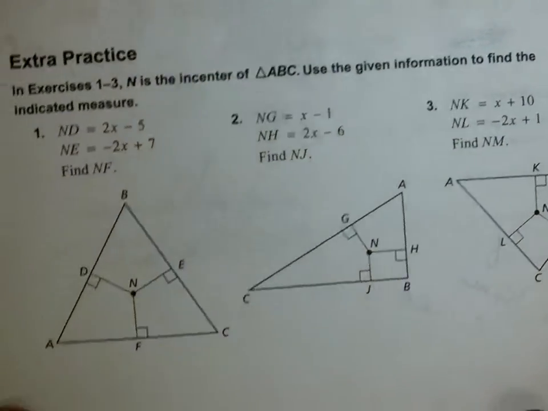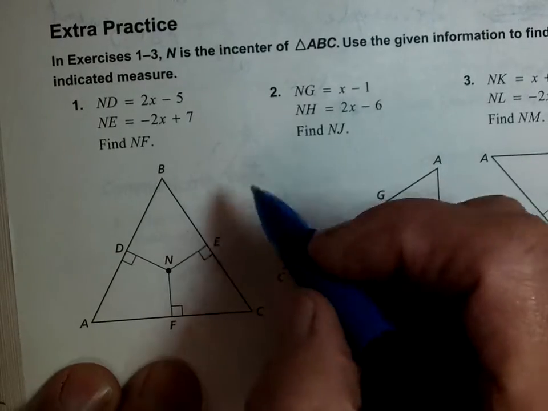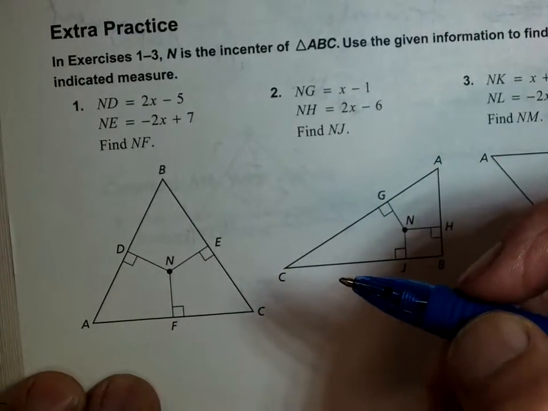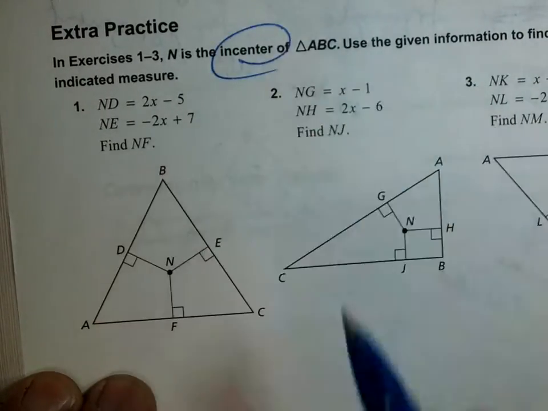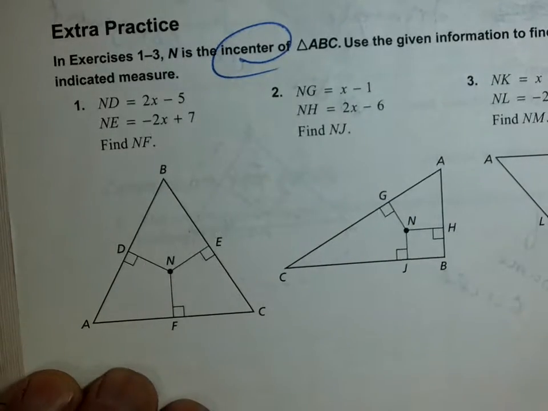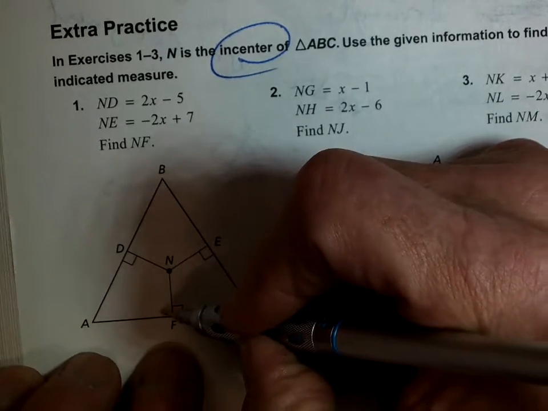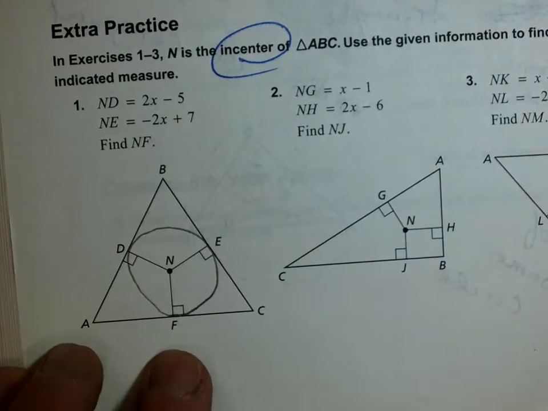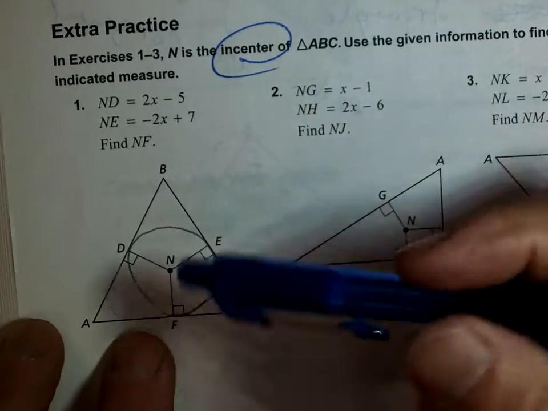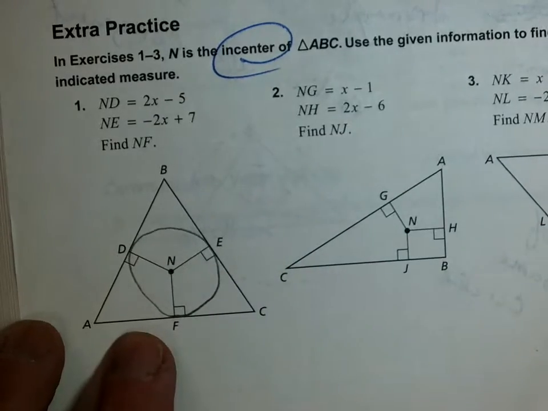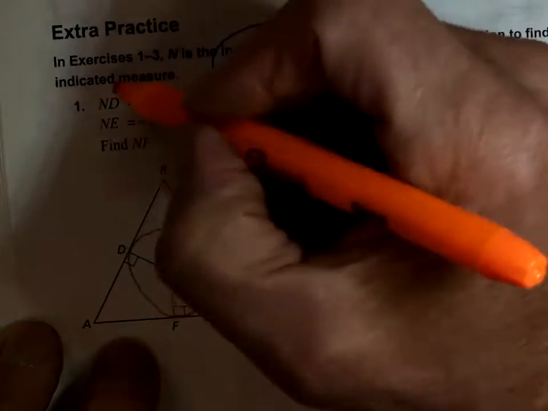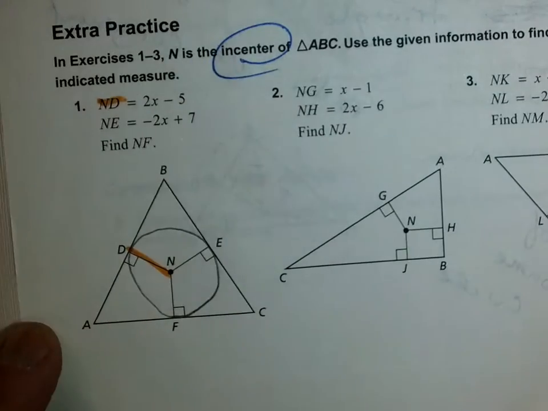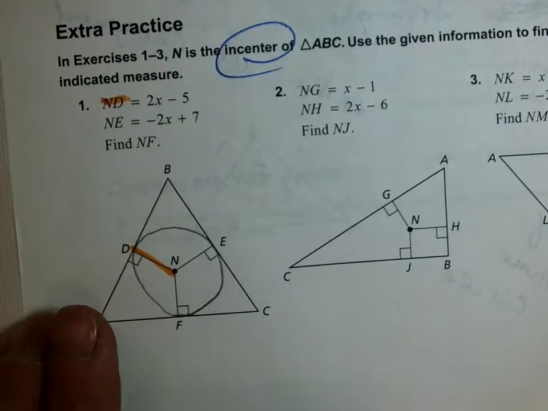Right off the bat, slide it up. Okay, you ready for number one? So what we have is an incenter, right? And again, I don't need to draw my circle on the inside, but I will. And so ND, that's here. ND is 2x minus 5, right?